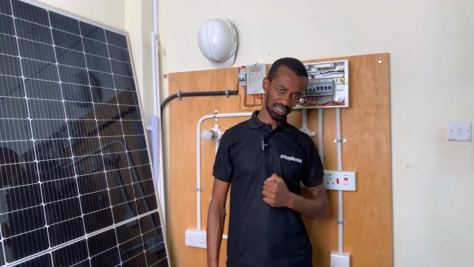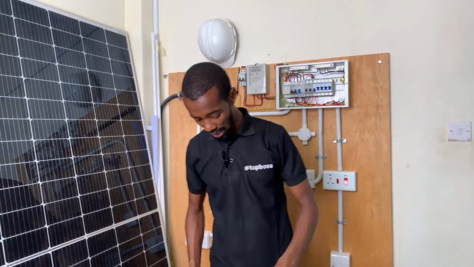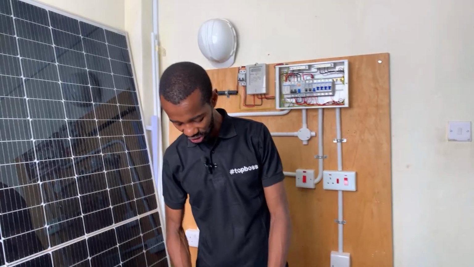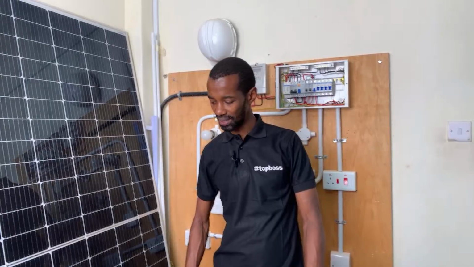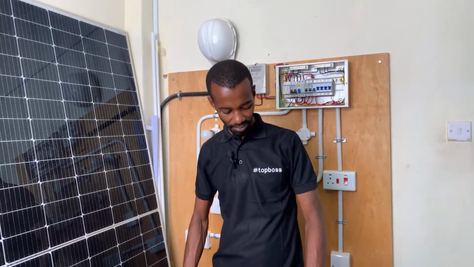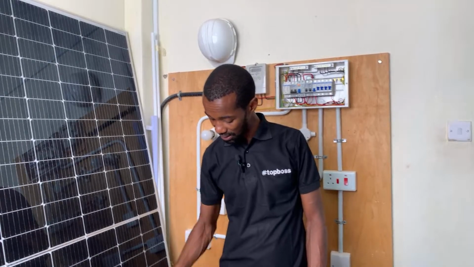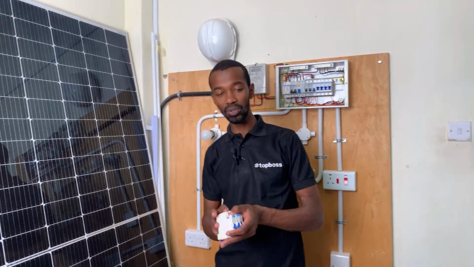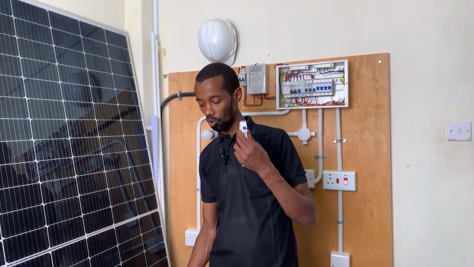When we talk about a socket, assuming that you have connected an iron box or a washing machine, which probably draws a current of, let's say, 20 amperes. If it draws 20 amperes and your circuit is below 20 amperes, or it is 20 amperes, it means that that is not the right protection because it will keep on tripping even if there is no cause for the tripping.